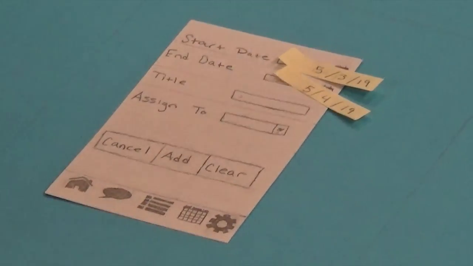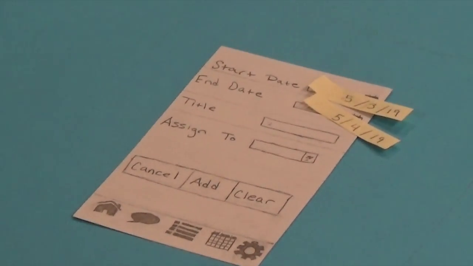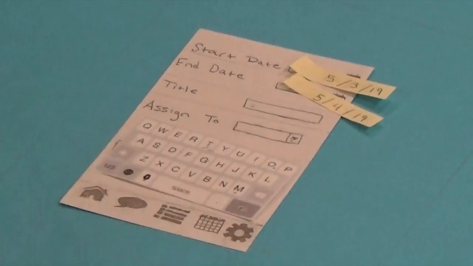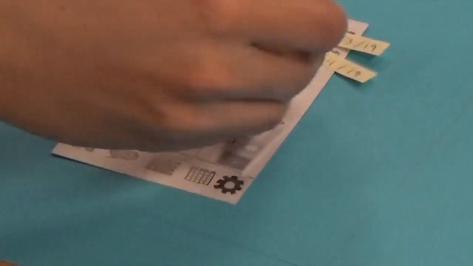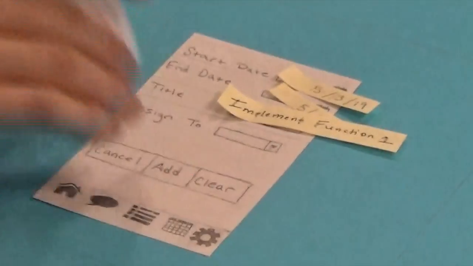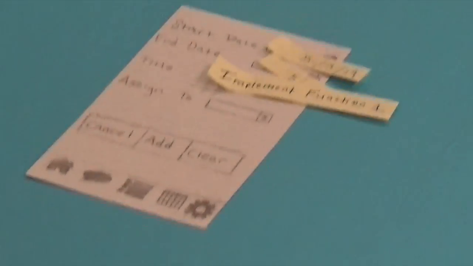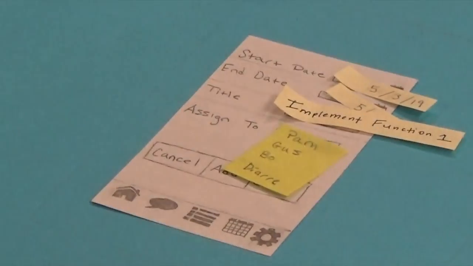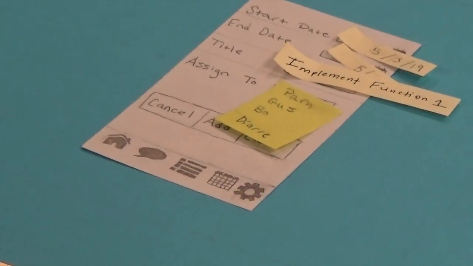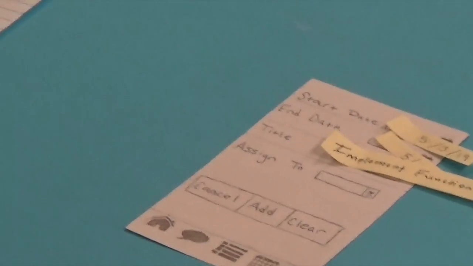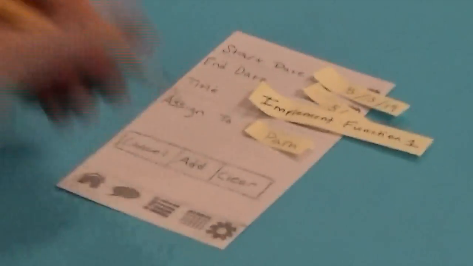Okay, and then I'm going to go ahead and title this, and I'm going to name this task Implement Function 1. Okay, and I'm going to go ahead and assign it to Pam. Click the drop down, click Pam, then I'm going to go ahead and add this task.